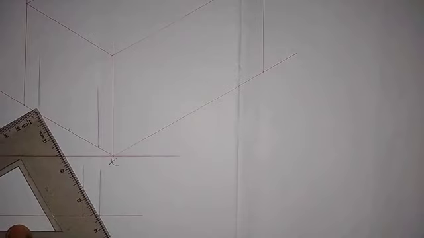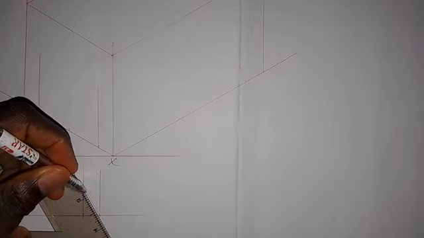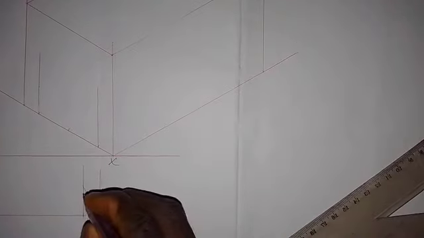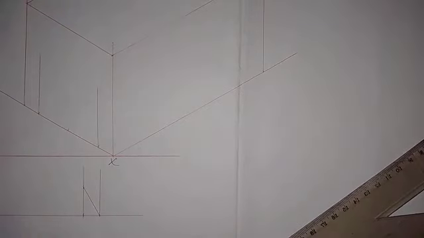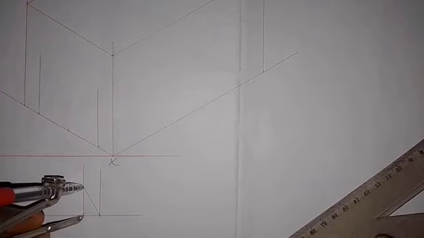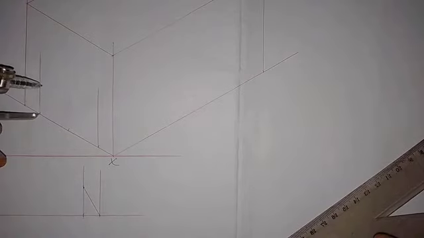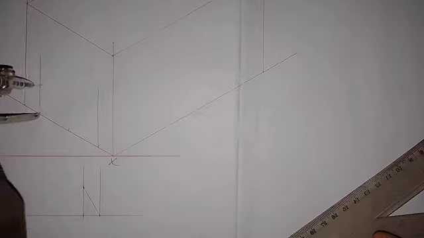Then with my 60-degree set square, I just put it at this point here. Then I will draw a line in this direction just to meet this vertical line. Wherever it meets this vertical line, it meets it here at this point. So I'm going to take this distance from here to here. Then I'll put it at this point, so make an arc here.